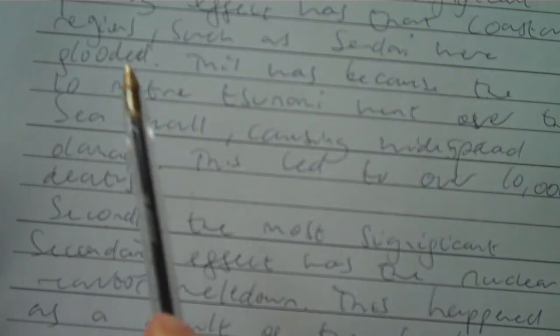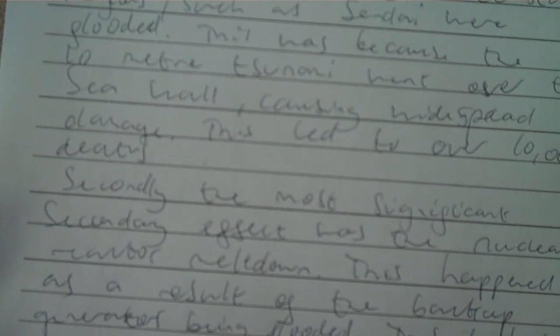So, 6 marks, Japan tsunami. I've got 1 point on primary effects, 1 on secondary. I've got evidence in both. I've got connectives such as this means, or this has led to, this is because, this happened as a result. I'm pretty sure that's going to get me 6.